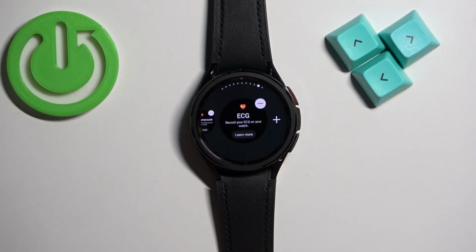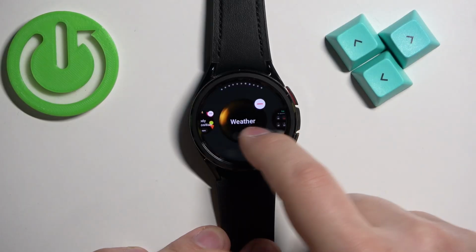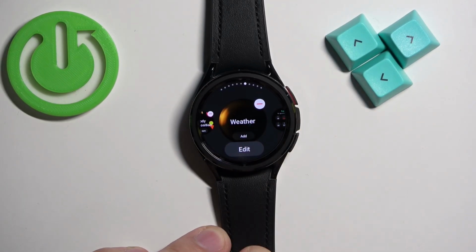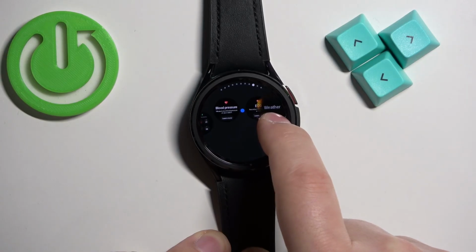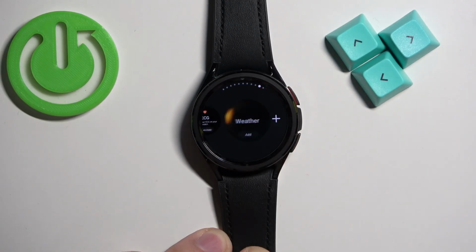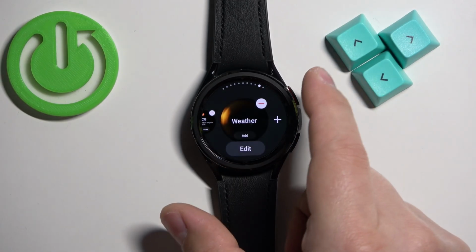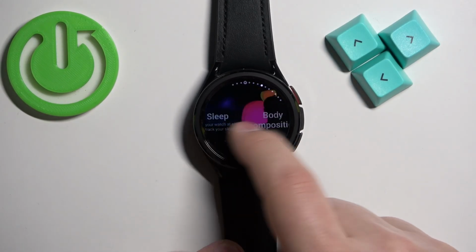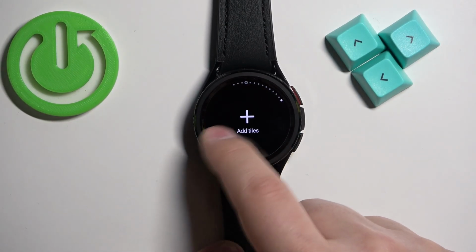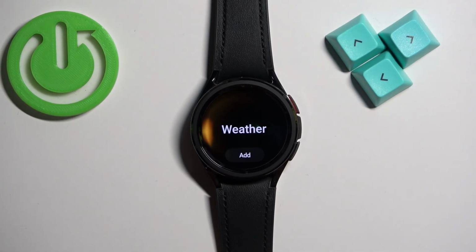And one more thing you can do is to change the order of the tiles. So for example, let's say you want to move weather to the last position. To do it, press and hold on the tile and drag it to the position you want it to be in, and then release it like this. And once you're done, you can press the home button to go back, and you will see that the changes applied. You can also customize this in the phone application if your watch is paired with a phone.